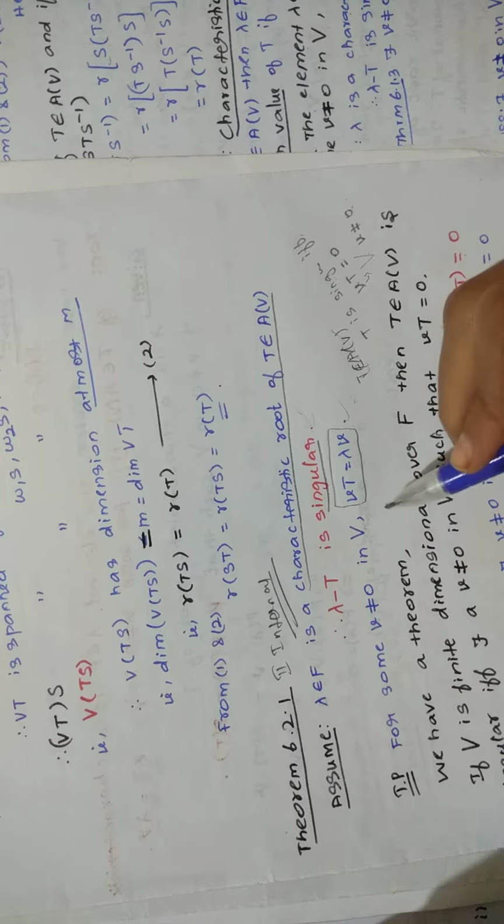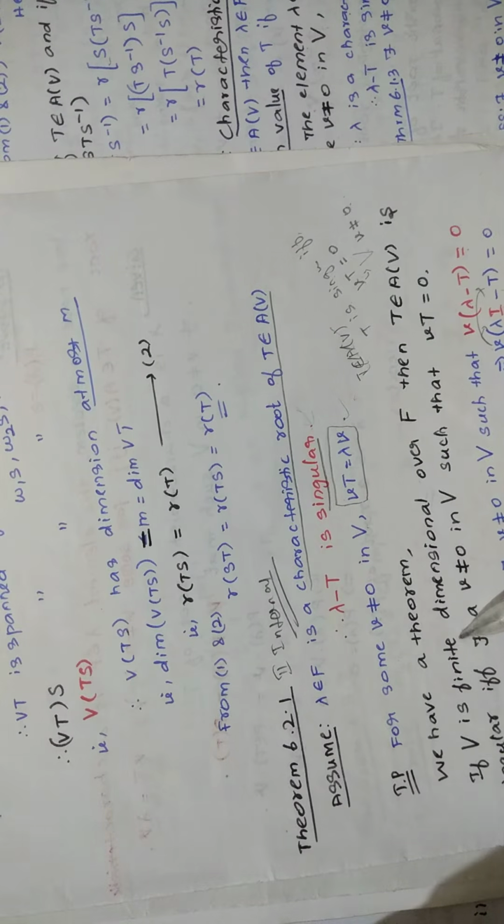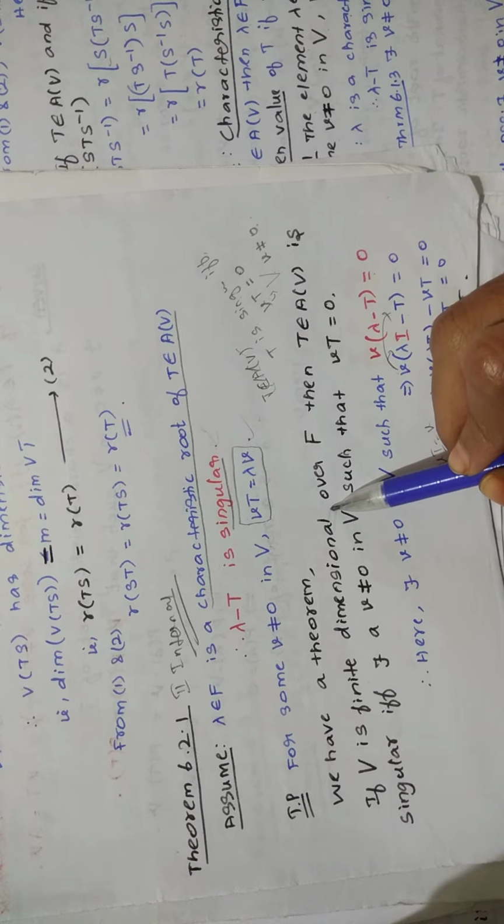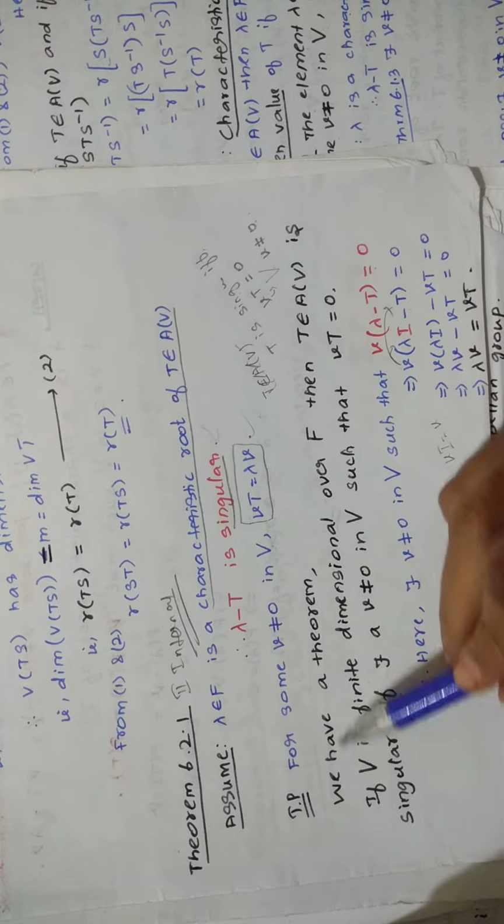Now we have a theorem that I am going to use in this proof, so that is why I am writing that theorem here.